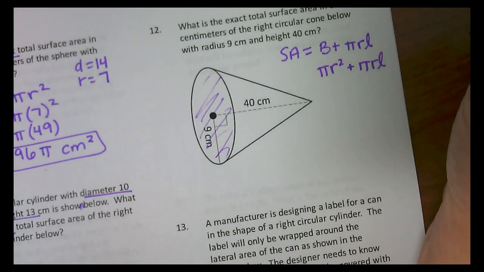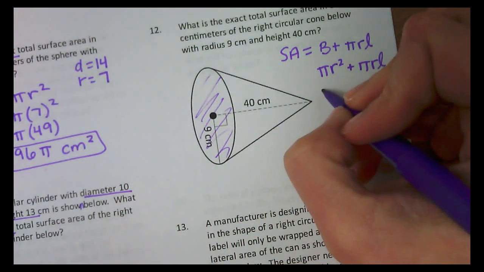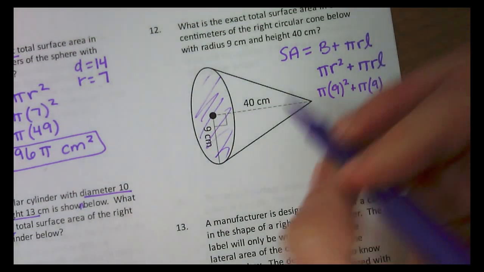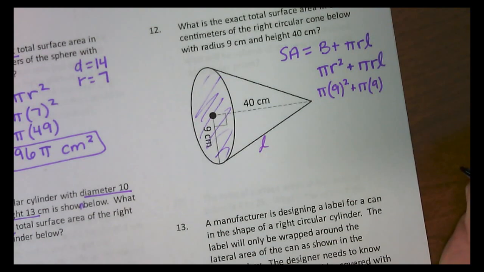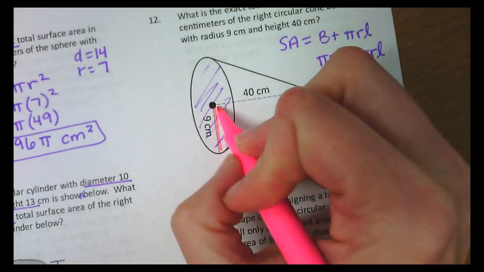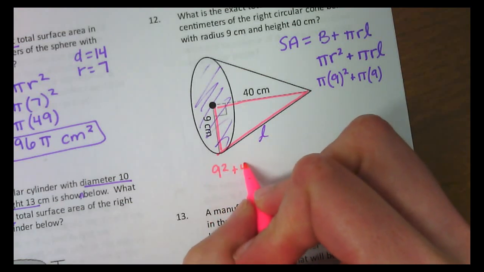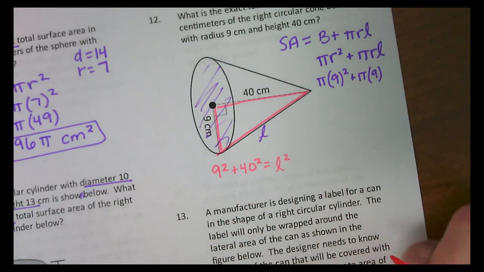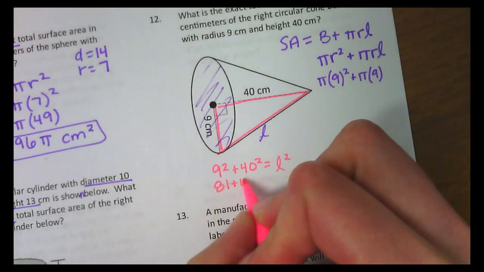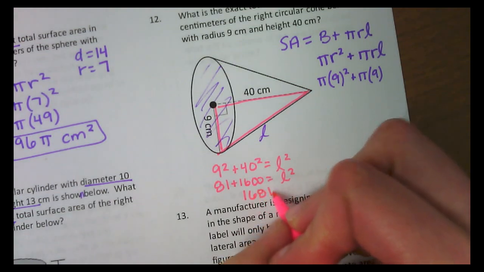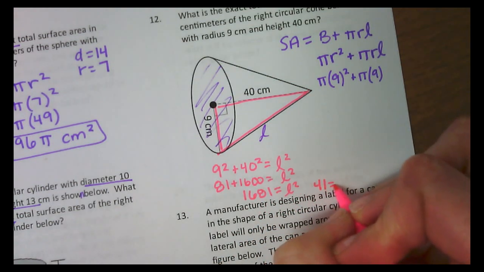So what do we have? We know R, that's given, that's 9. We don't know our slant height. This is our slant height out here. How am I going to figure it out? I'm going to figure it out because this side and this side make a right triangle. So 9 squared plus 40 squared equals my slant height squared. So 81 plus 1600 is my slant height squared. And I've got 1681. So 41 is my slant height.